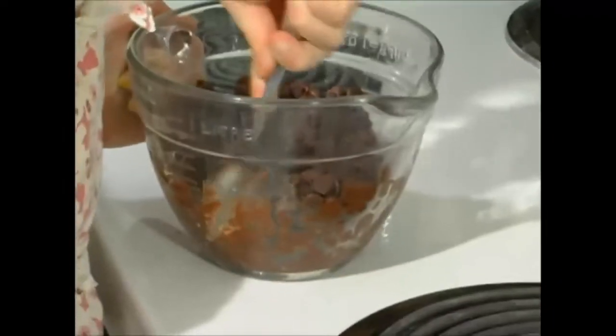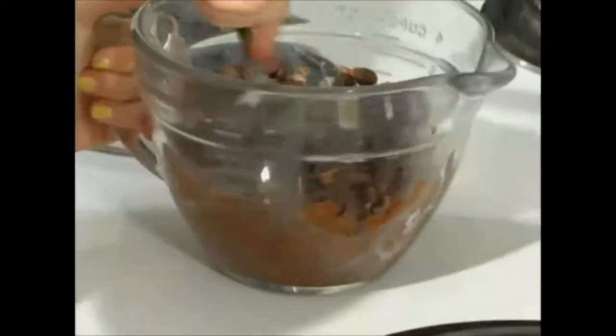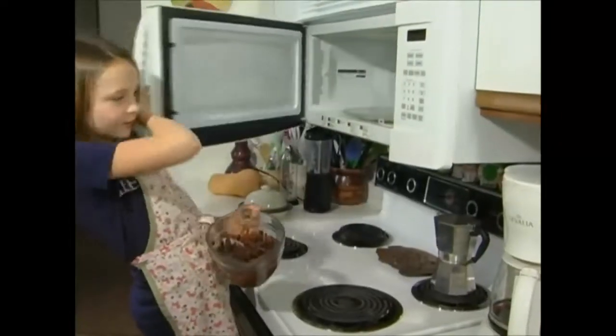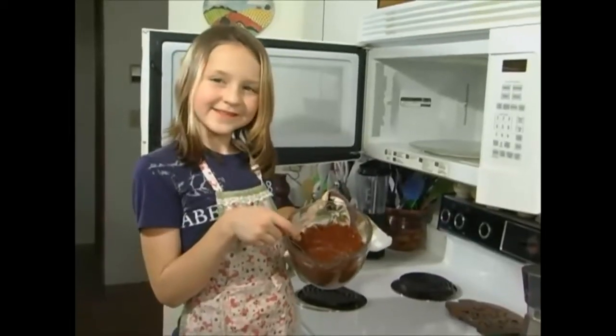Then I take it out and I stir it because there's still some melting stuff on the bottom. And so that makes it melt faster. And then I put it in the microwave again for 30 seconds. And then there's still going to be clumps in there, but you have to stir it up good. And then it's all smooth and good.